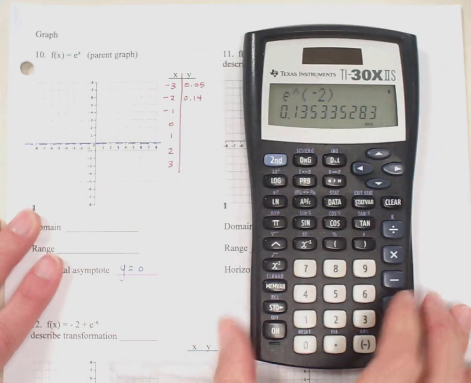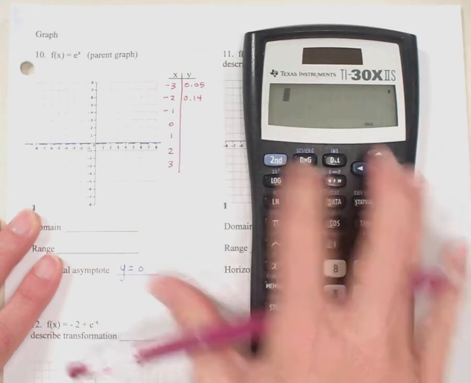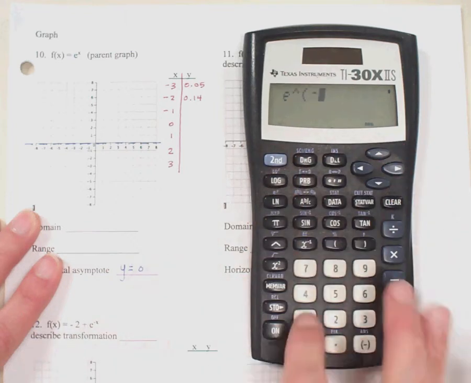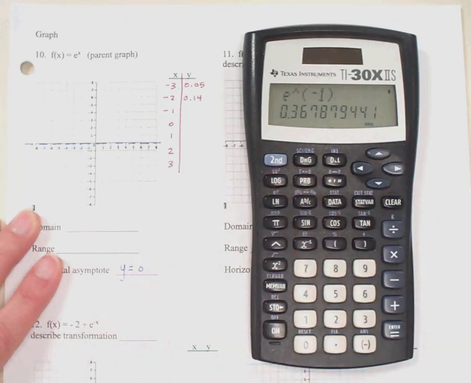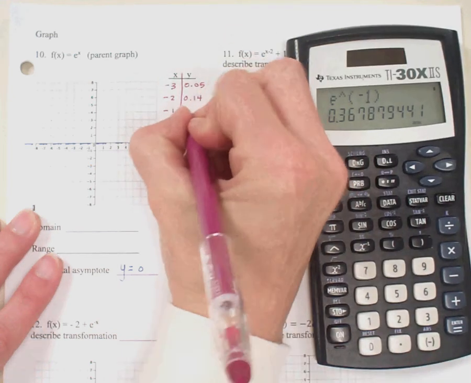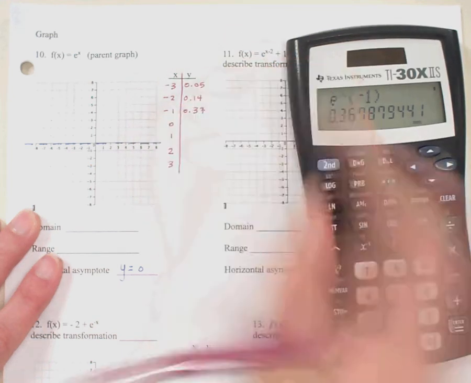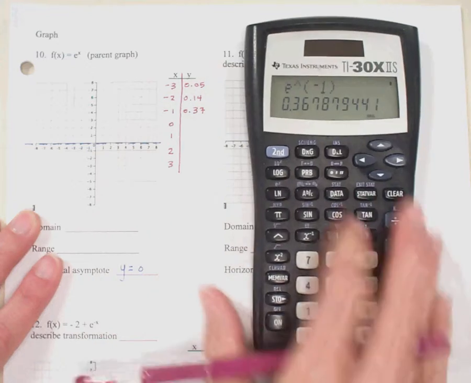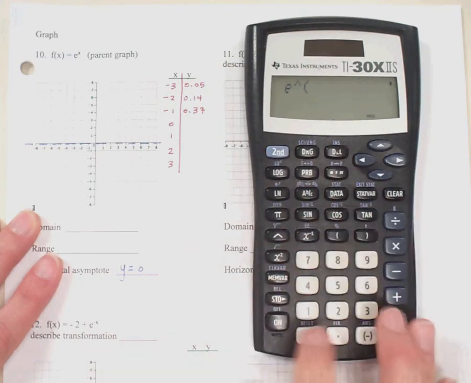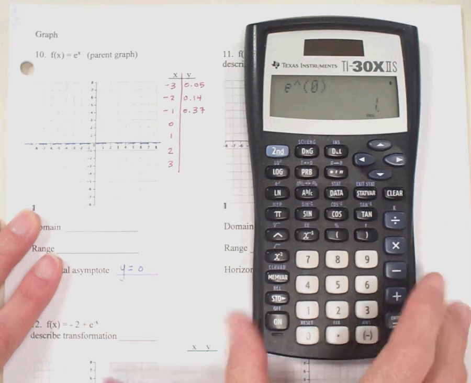Okay, plug in -1. Whoops, wrong button. So the -1st power, and I get 0.37. Any number to the 0 power is 1, even when the base is e. So e to the 0 power, you will see, is always 1.